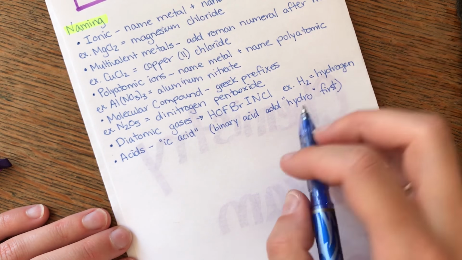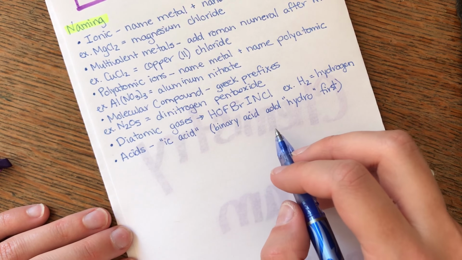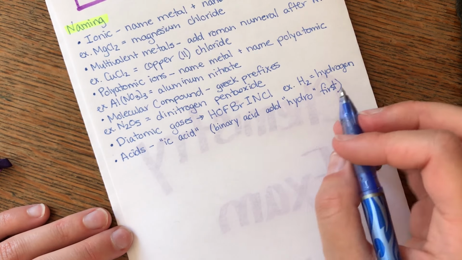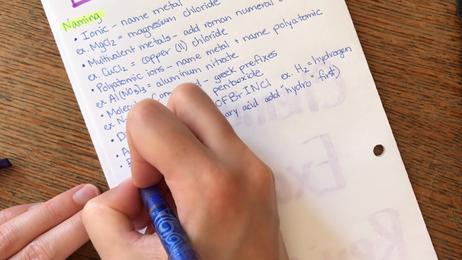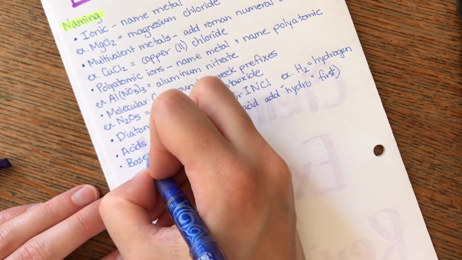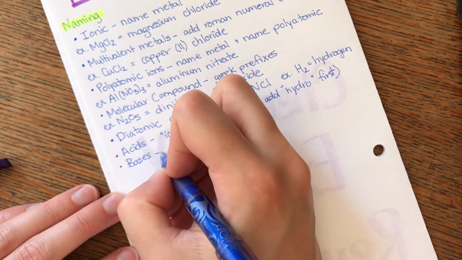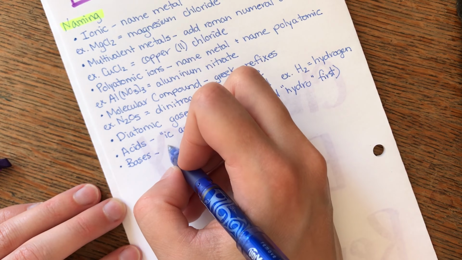So that would be things like hydrochloric acid or hydrofluoric acid. Then we have bases, which are named exactly the same way as regular ionic compounds.